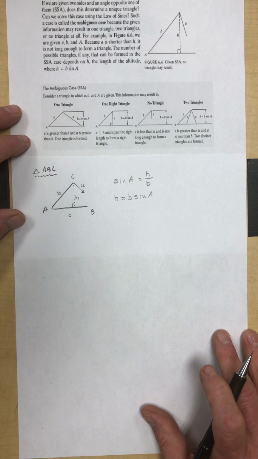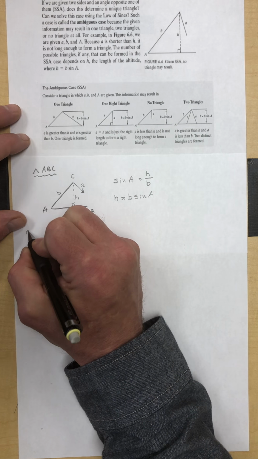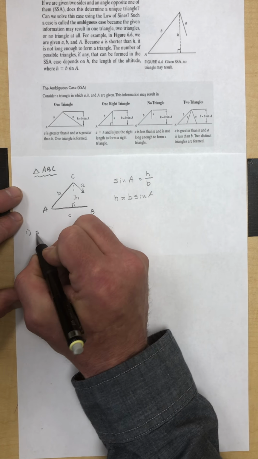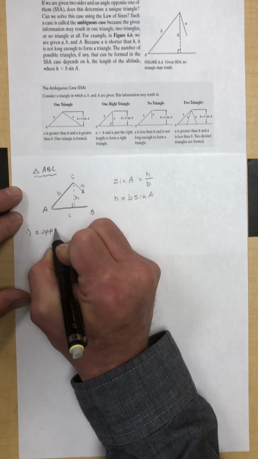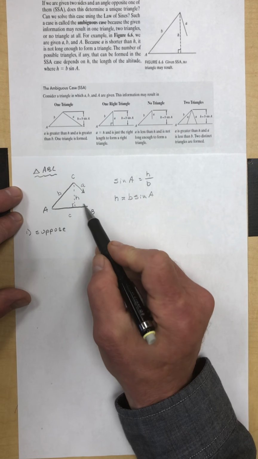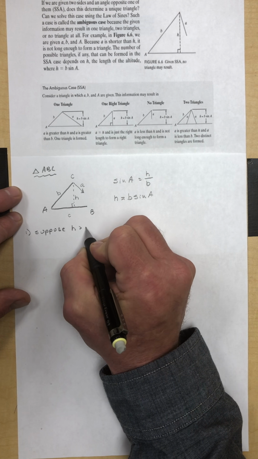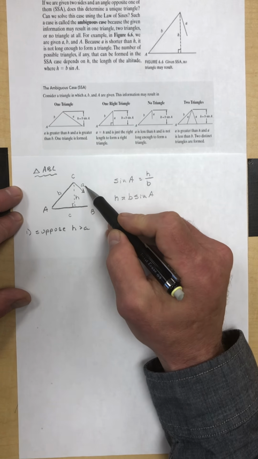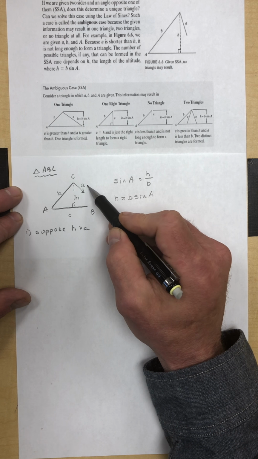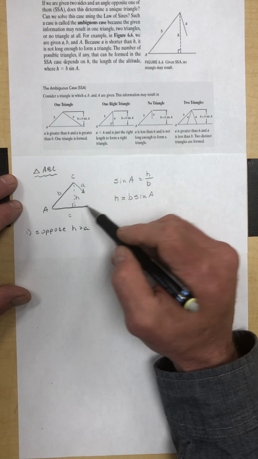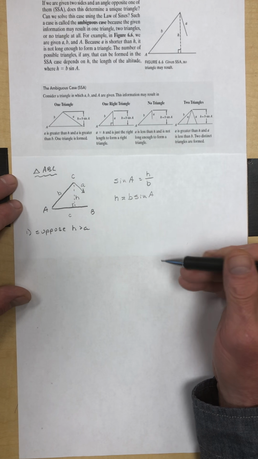So let's see the first situation. Suppose that the height is greater than a. Whatever little a is, let's suppose little a was 10 centimeters and the height was 15 centimeters. So the height is greater than little a.